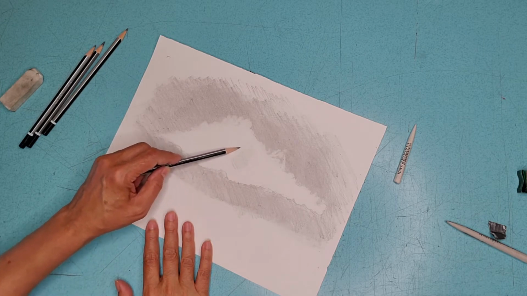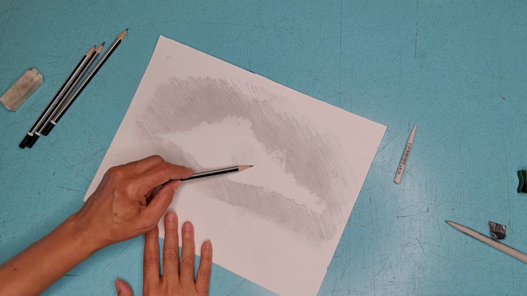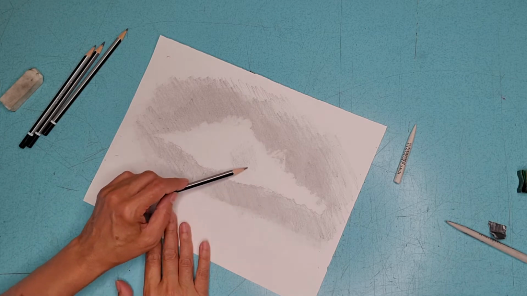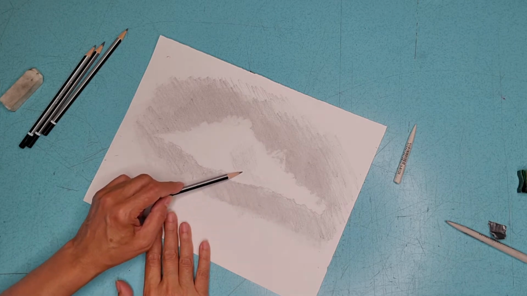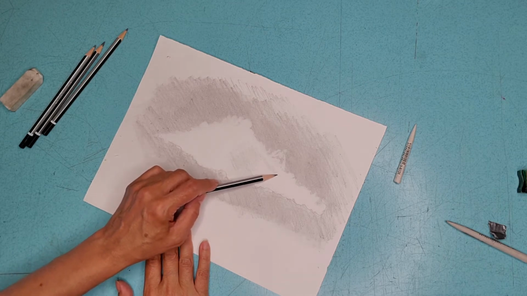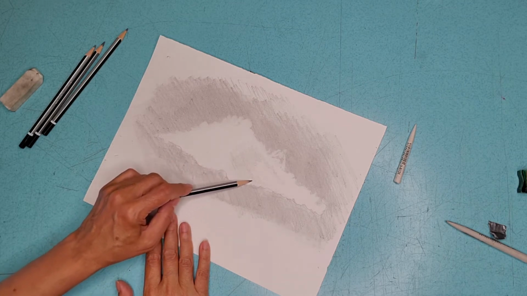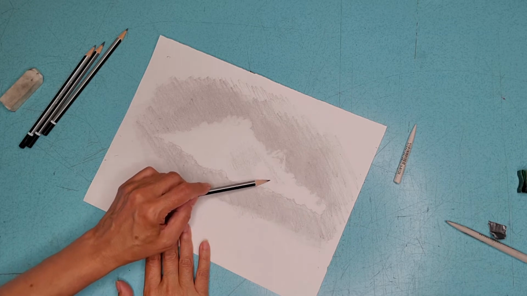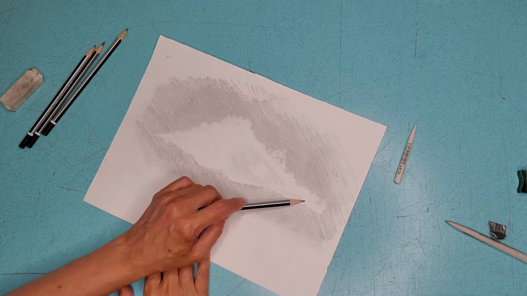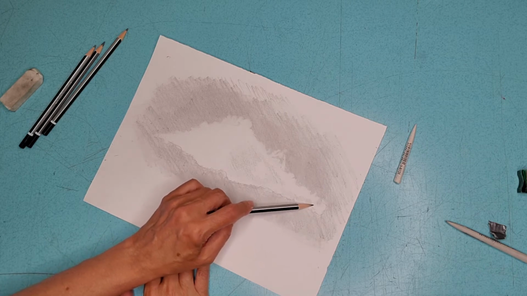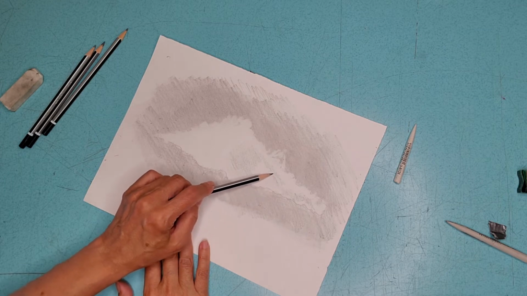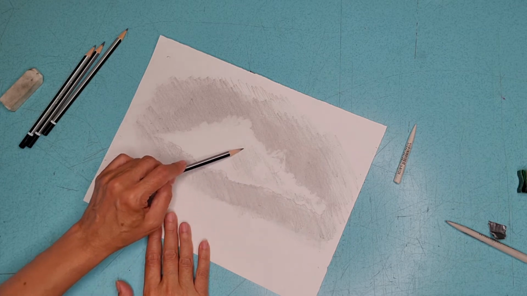Now, when you're actually looking at a cloud, or if you can find, maybe you have a calendar picture that you like with clouds on it, or even on the internet, you can find pictures of clouds, and if you're actually looking at a cloud, you can see where there's areas that are a little bit darker, a little bit lighter, and you can see there's areas where it's actually quite dark.